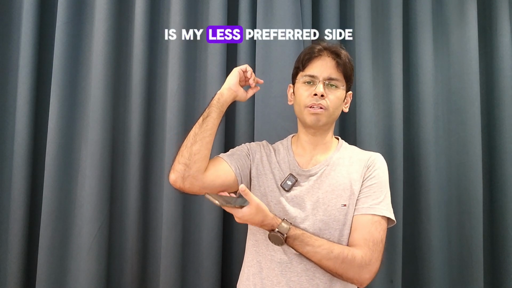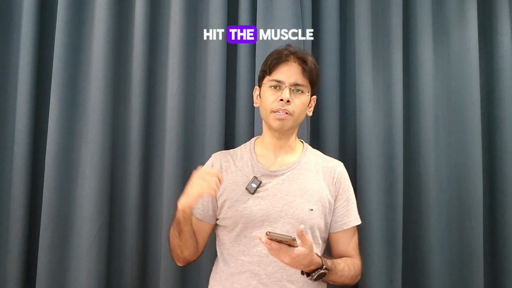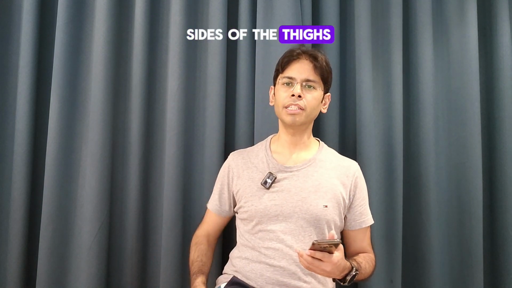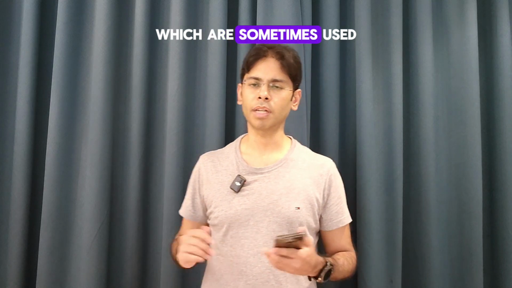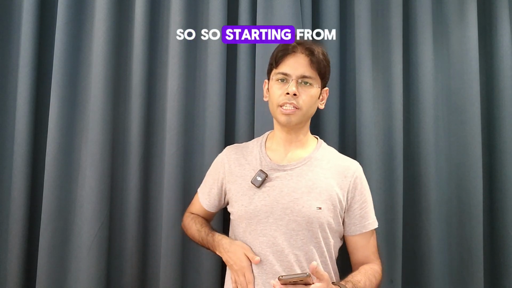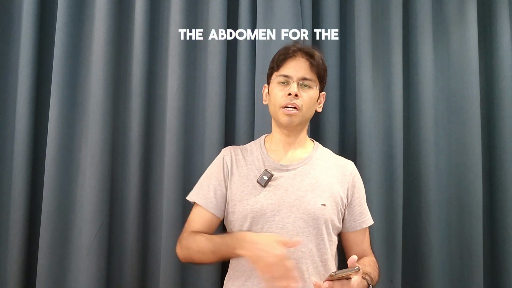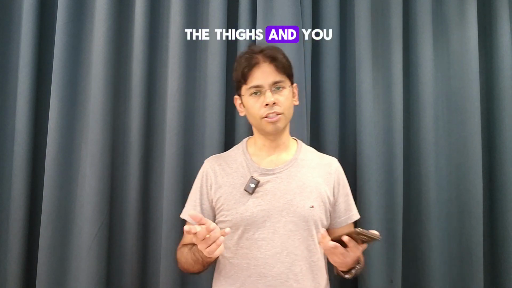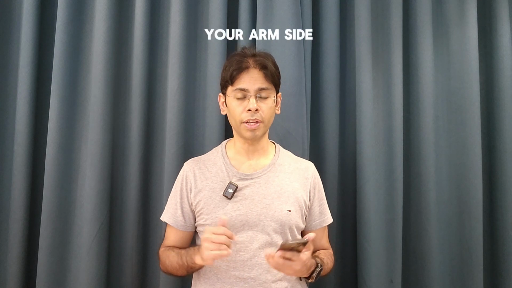You can also use the area under the arm where there may be a little bit of hanging fat, but this is my less preferred site because sometimes you can hit the muscle, which can cause a little bit of pain, and the sides of the thighs as well, which are sometimes used by certain patients. It is advisable to rotate the site. So starting from the abdomen for the first month or first 3 months, you can rotate to the thighs, and you can also rotate to your arm side.